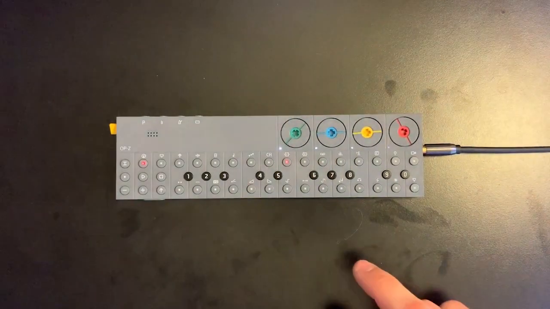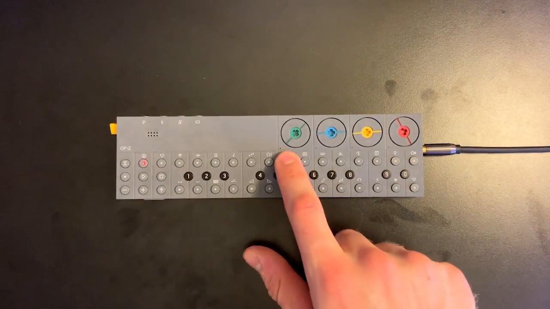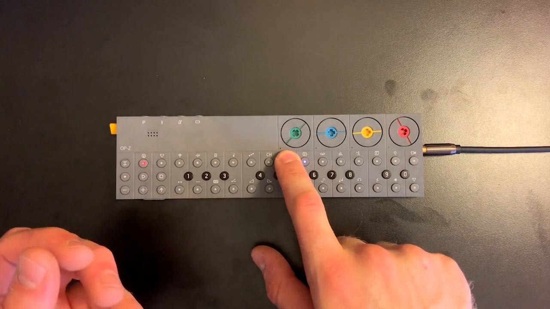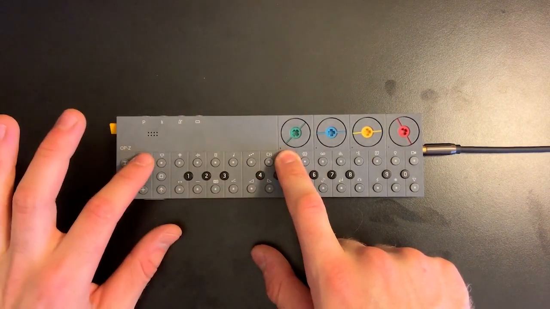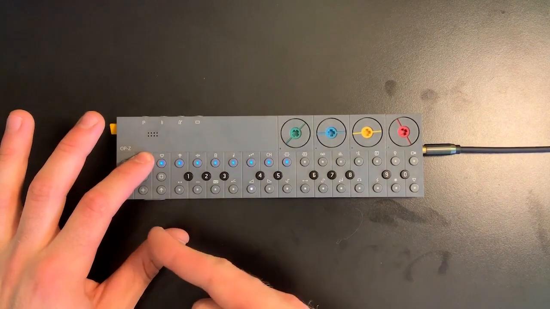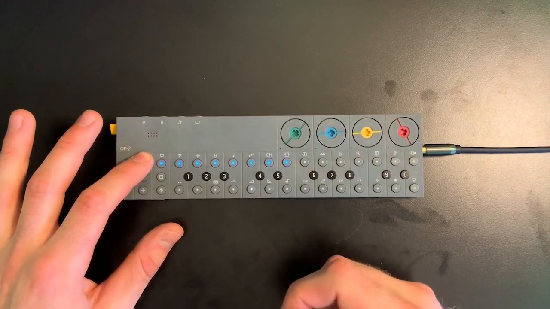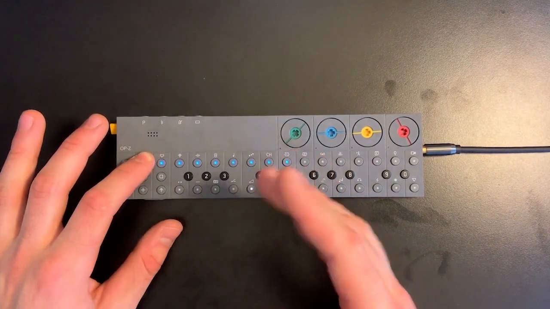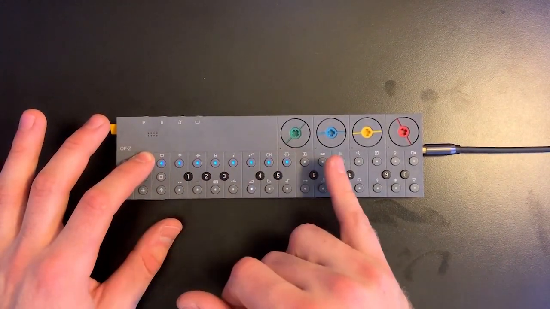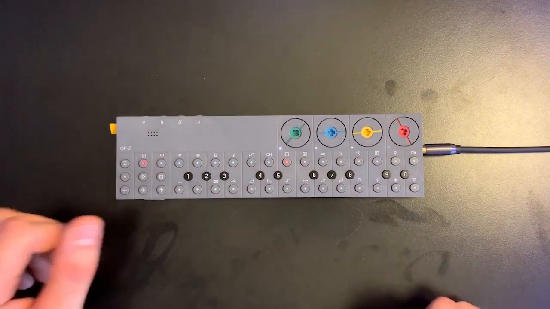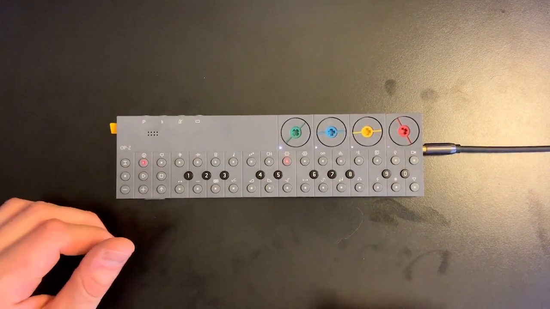Previewing a step is just holding the step. So not only does it copy it when you hold it, but it also previews it. But when it previews it and it's a held step, it doesn't preview it as long as you have it held out. It just previews a little bit of it. But it does show you how long.